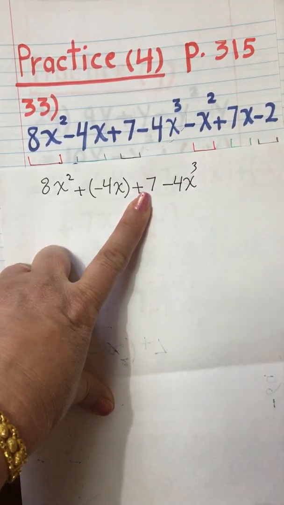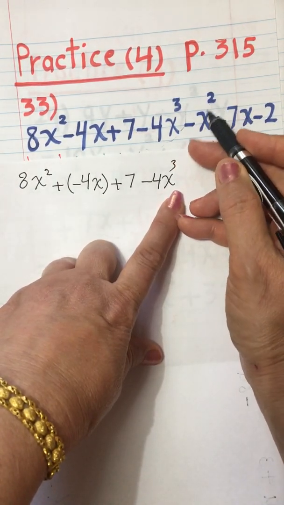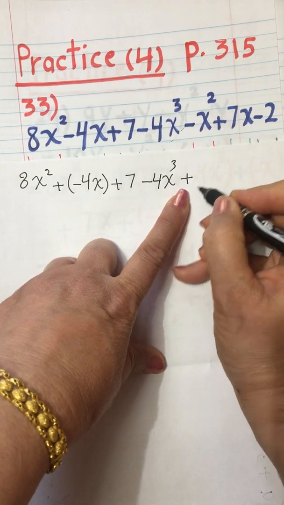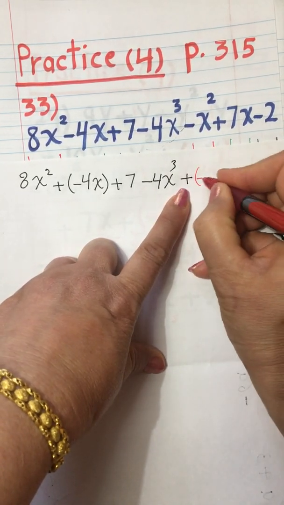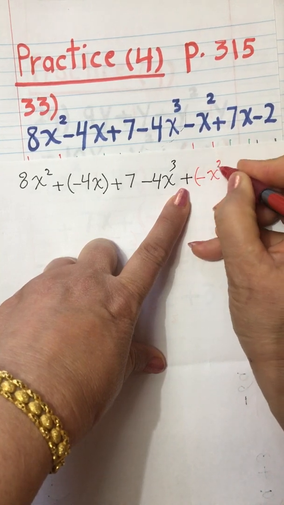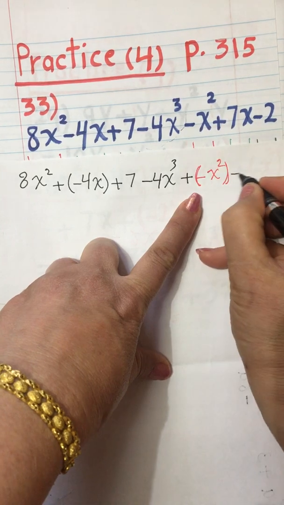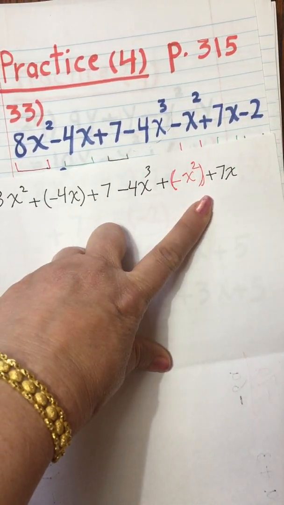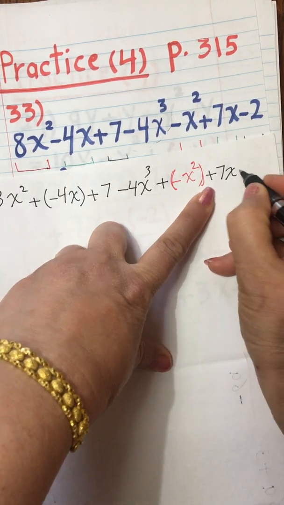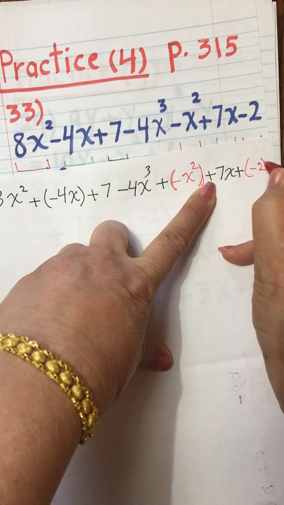I'm not gonna change the negative to a positive. So minus x squared, I'm gonna change it to positive. And don't forget, guys, negative x squared, parentheses, plus 7x, and change the negative to a positive, and then negative 2.